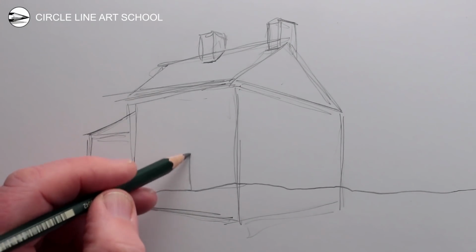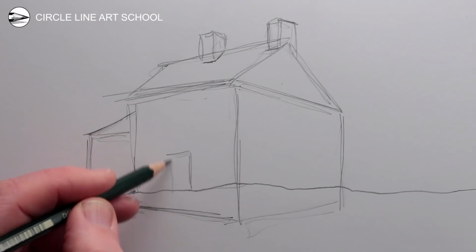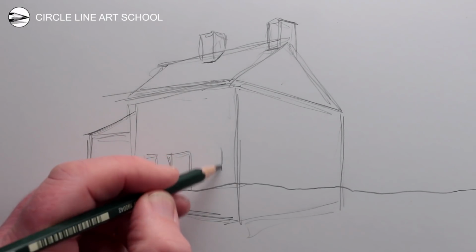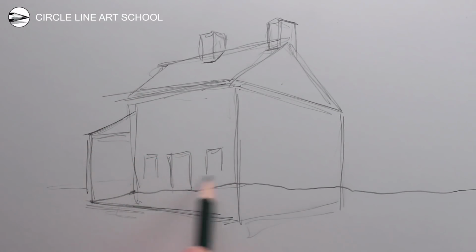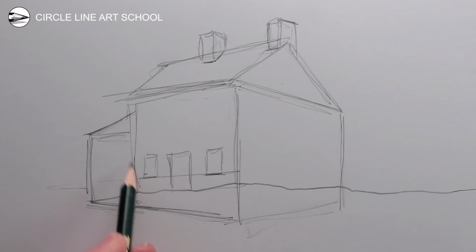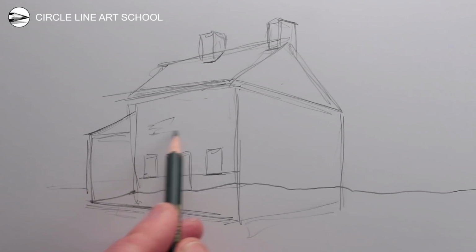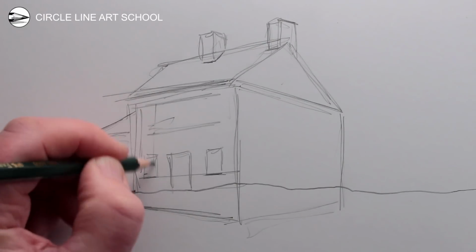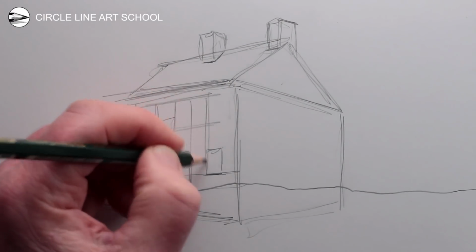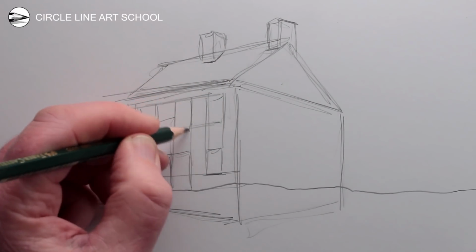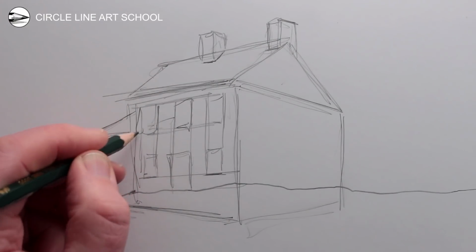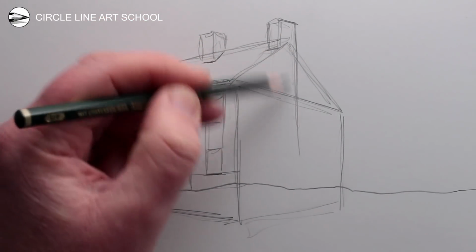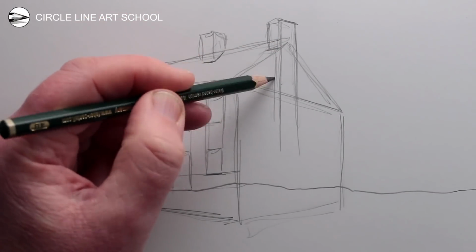Now we could draw a front door and block in some of the windows either side of the door. And then we can draw a few guidelines going up above for the windows on the second floor of the house. We could extend the chimney stack on the right, going all the way down to the ground against the outside wall of the house.